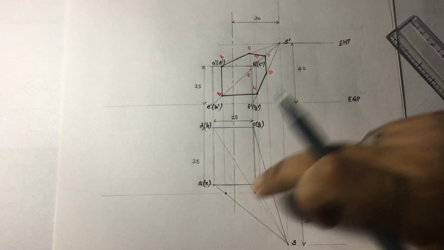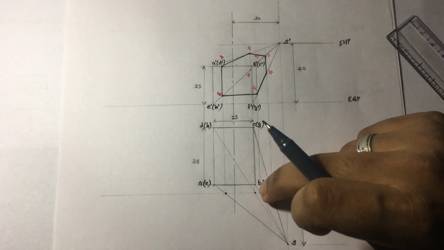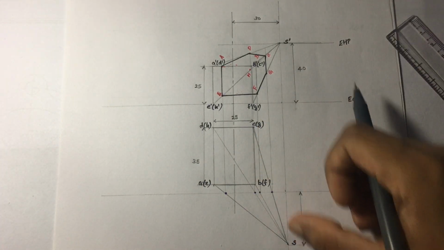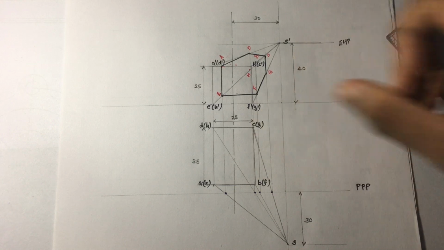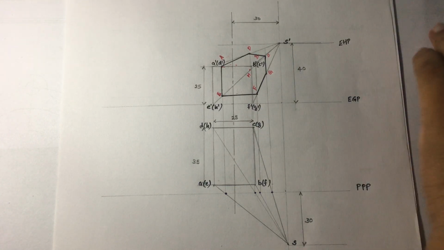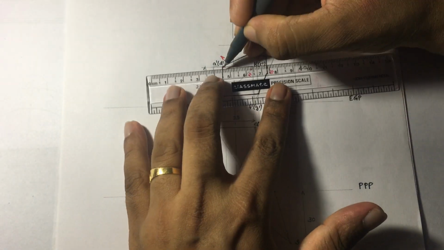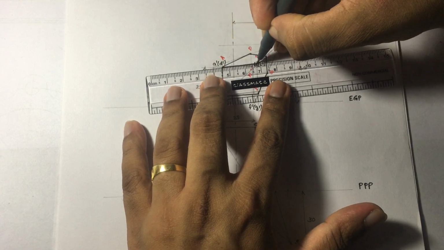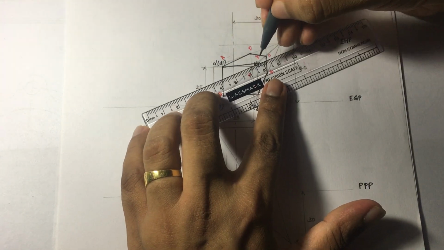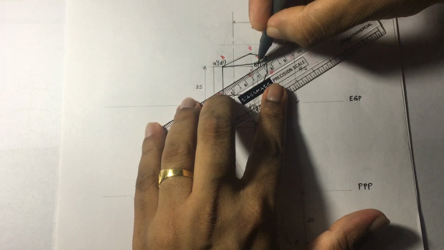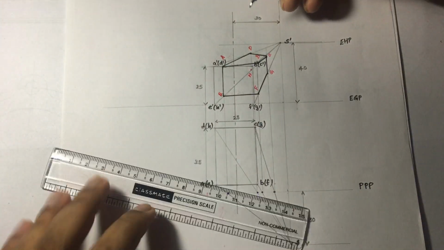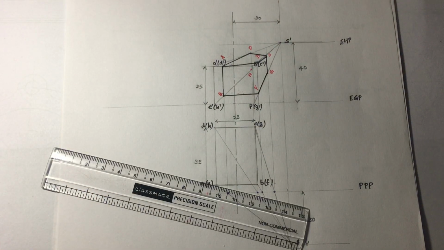BA is this point that is visible. BC is this line that is also visible. For the observer, this line as well as this line are completely visible. So you have to draw from B to meet the point A and from B to meet the point C. So you have completed drawing ABCD.